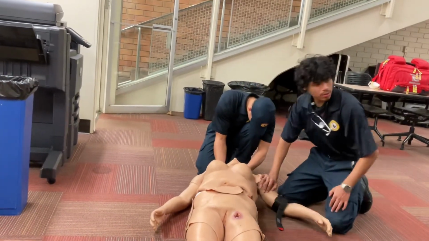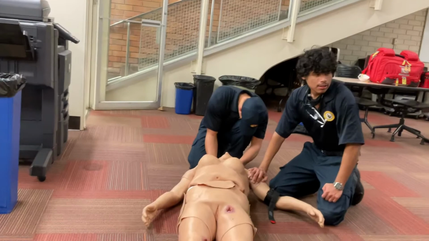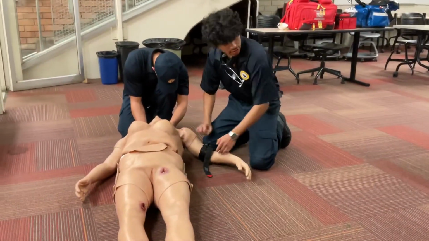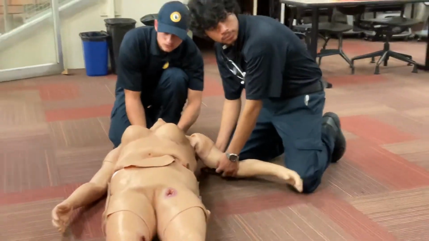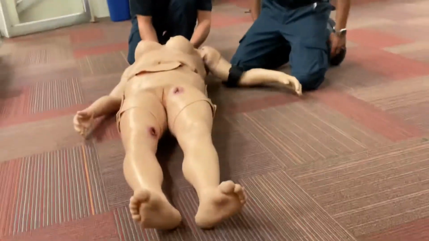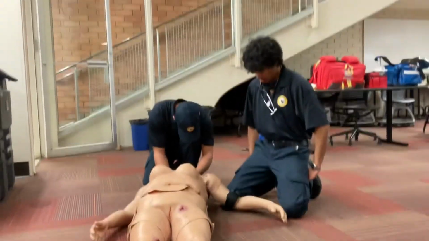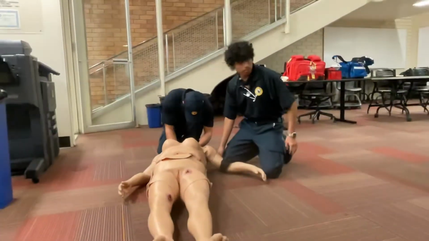What's the blood pressure? Blood pressure is sitting at 133 over 76. Respiration? Respiration is 20. Okay, has the pulse changed though? No. Okay, so now I'm gonna go into my SAMPLE history.